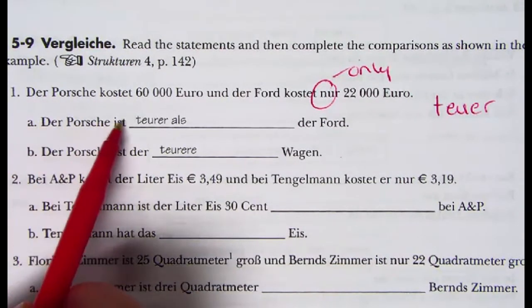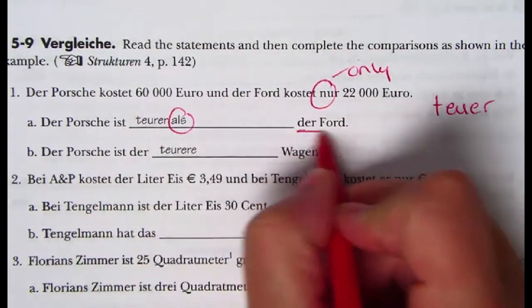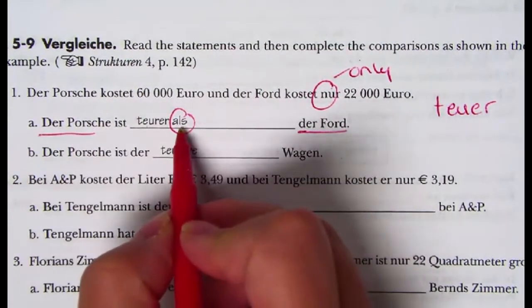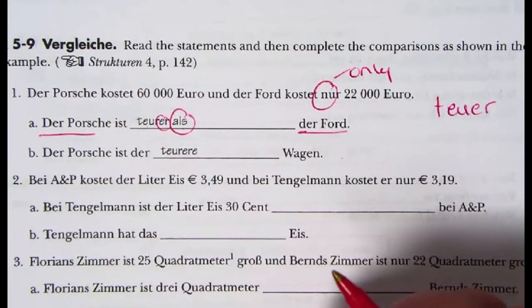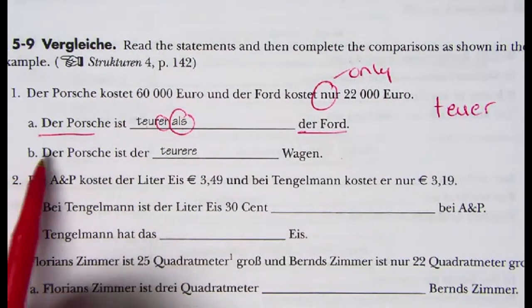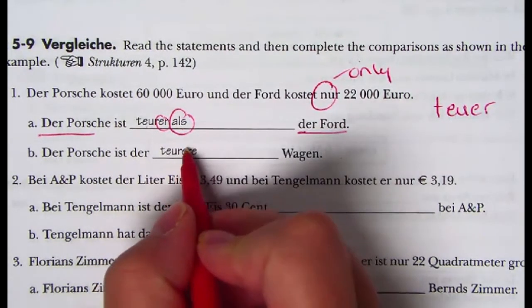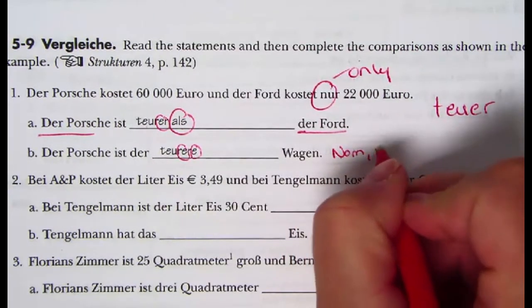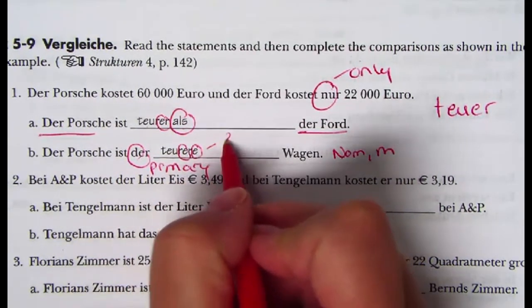And it says, der Porsche ist teurer als der Ford. So for this one, we're using the als because we're restating that comparison, right? Both of the things that we're comparing are named. So we're using als, and we don't have adjective endings. The only thing we have is that comparative ending. The second part each time is, der Porsche ist der teurere Wagen. In this case, you have the ending that makes it comparative, and then you have an adjective ending. This is nominative case. Masculine ending. Primary ending was used right here. So that's your secondary ending.